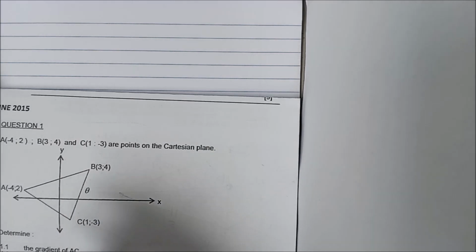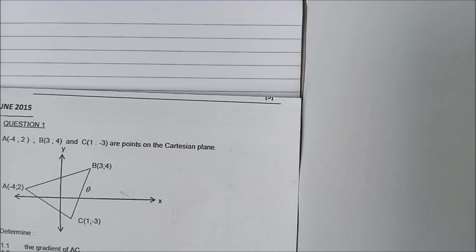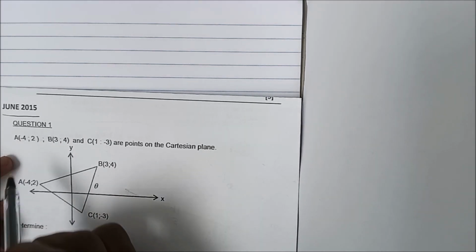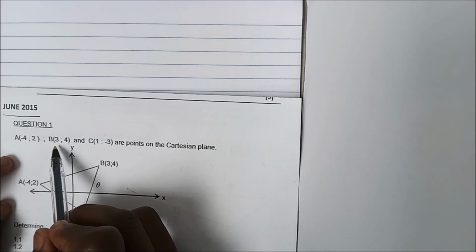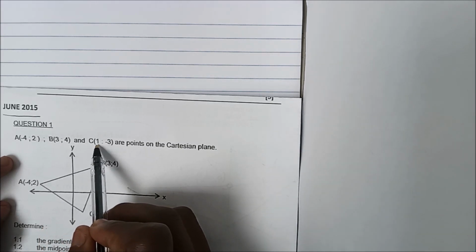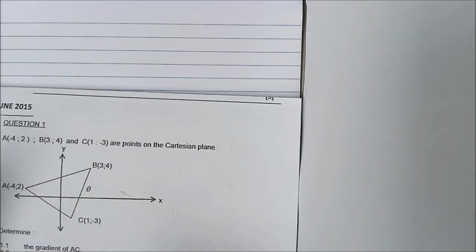So today we're going to do a question paper on June 2015. We have the following statement. Remember, I said the given part is very, very important. So now we're going to go through the given part. We're given A with the coordinates -4, 2, and then we're given B with the coordinates 3, 4. And we are given C with coordinates 1, -3, and they say A, B, C are points on the Cartesian plane. So now remember, we have to analyze the Cartesian plane.